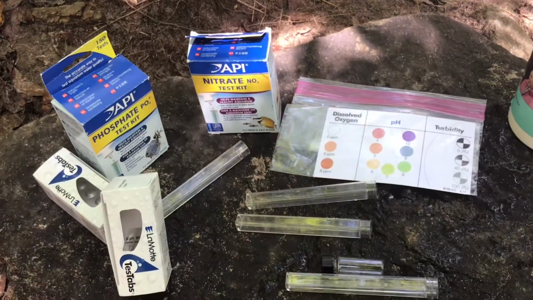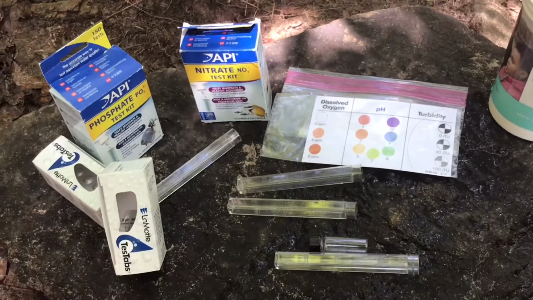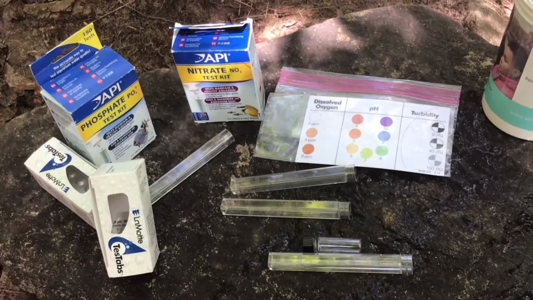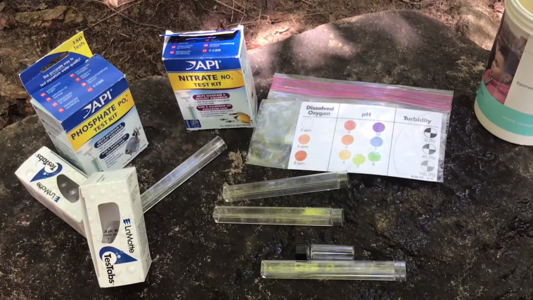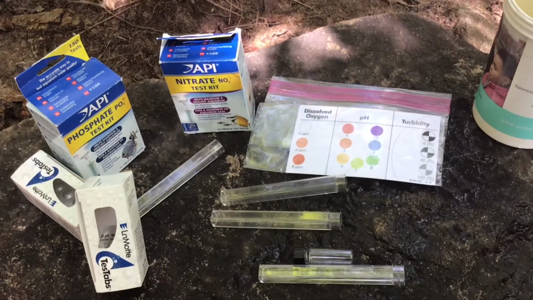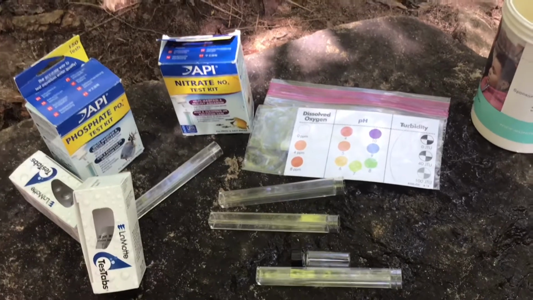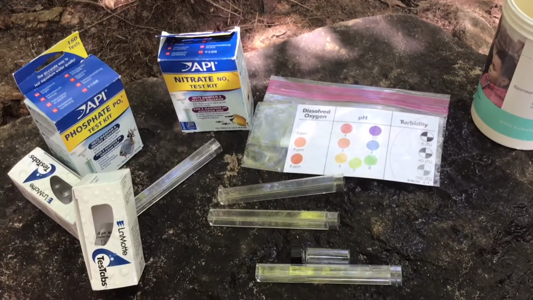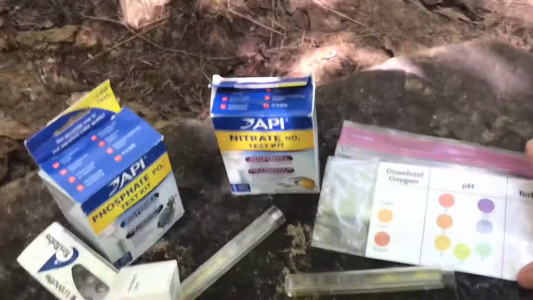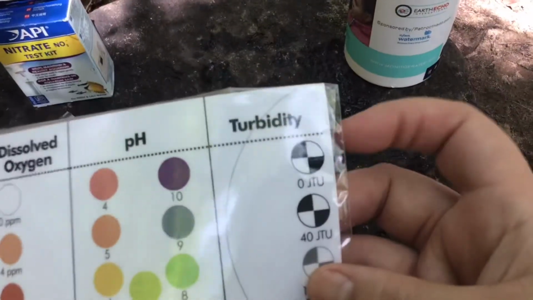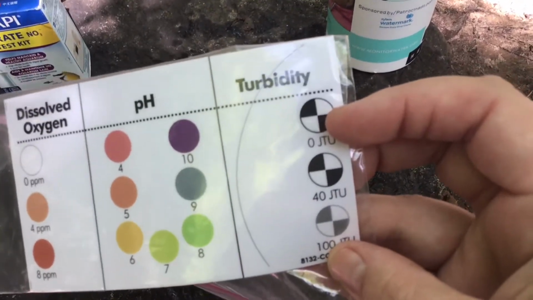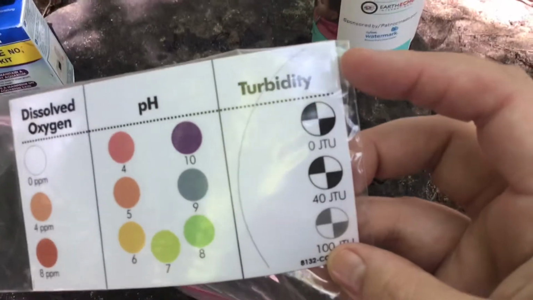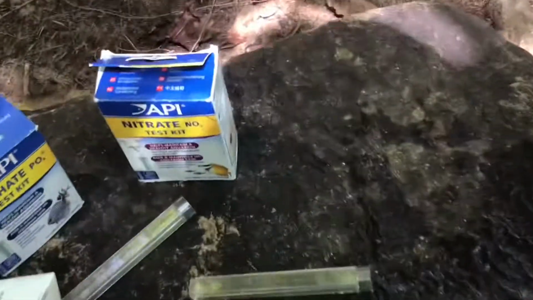So with my analysis, I'm going to be measuring 5 different things. And the first thing we're going to look at is turbidity. And you remember, turbidity is how clear the water is. The more turbid the water, the less clear it is. And the way we're doing that today is with a Secchi disc. A Secchi disc is a black and white disc, and the clearer the disc is, the less turbid the water is. So the Secchi disc is actually in the bottom of my sample cup.